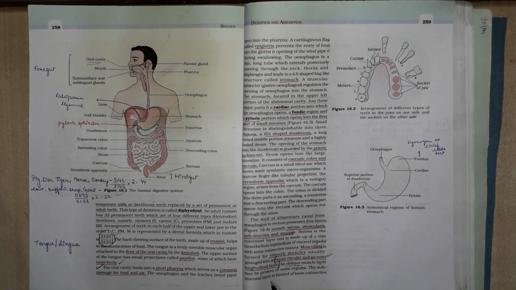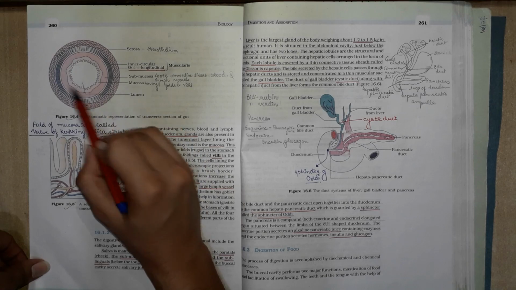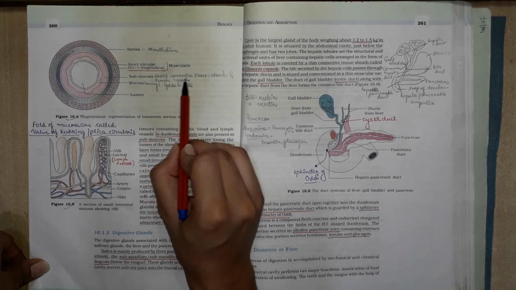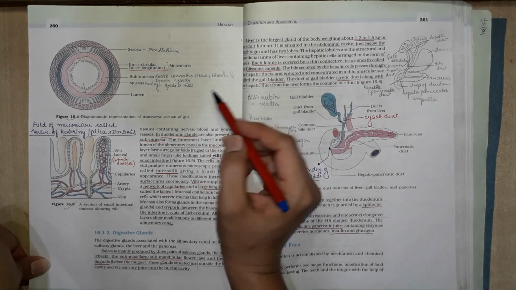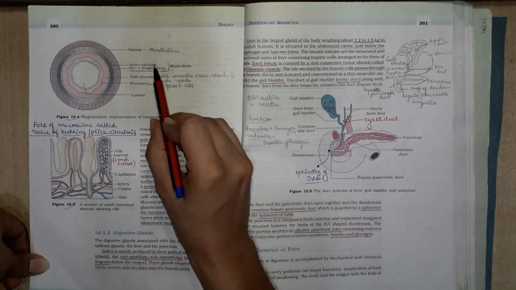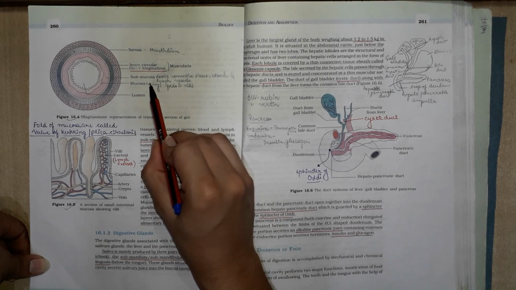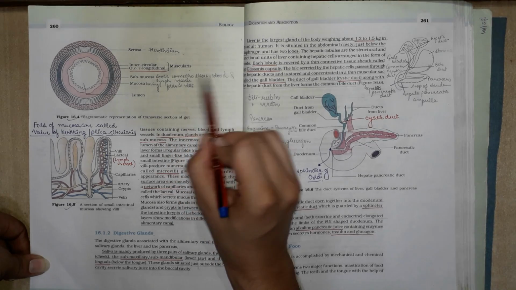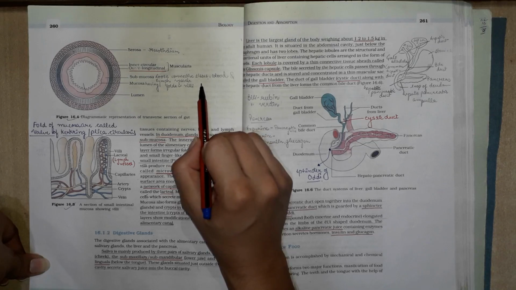The submucosa layer is formed by loose connective tissue, blood, and lymph vessels. You all have to remember that serosa is made up of mesothelium, muscularis is made up of smooth muscles, submucosa is made up of loose connective tissue, blood, and lymph vessels, and mucosa has folds and villi.